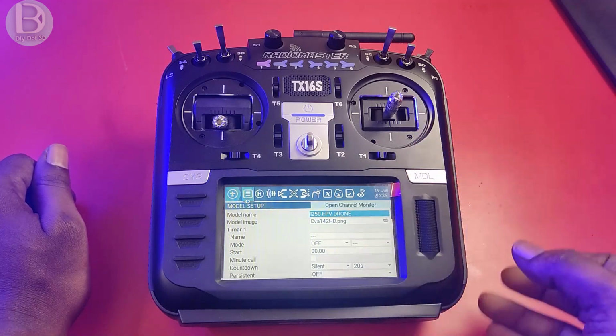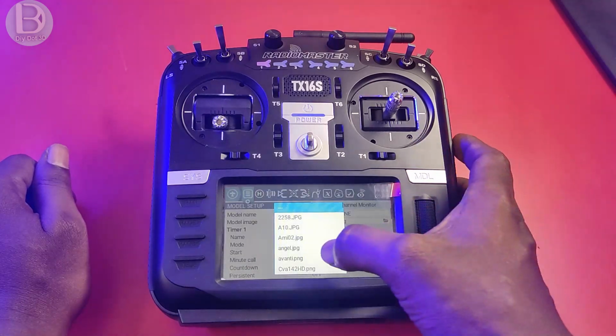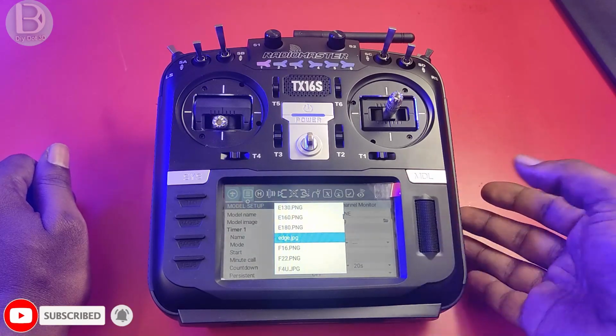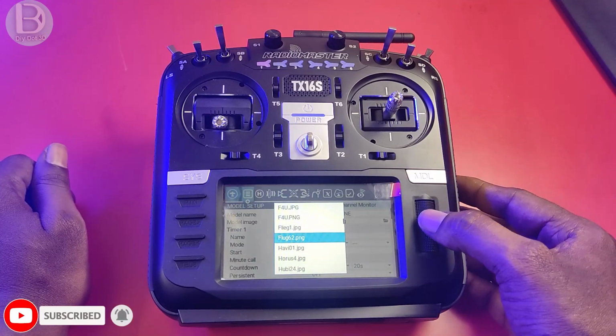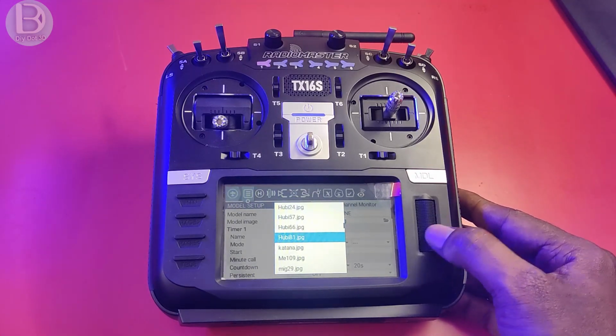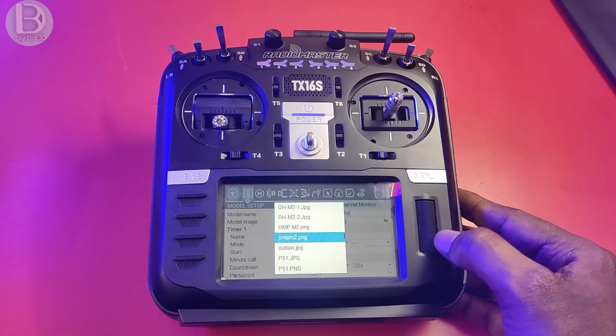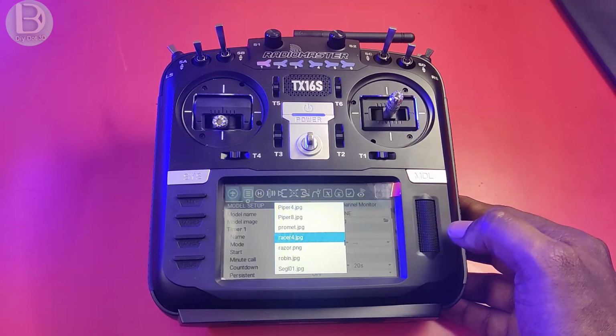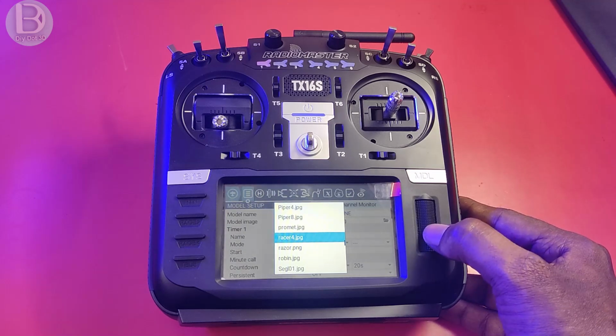Now I can assign some picture for this. You can select any image which is suitable, or later you can load your custom drone image. I'm just picking something here, some image. Yeah, Racer 4.